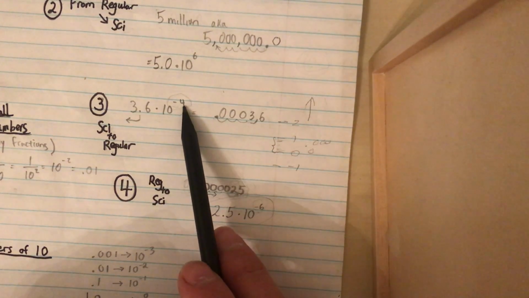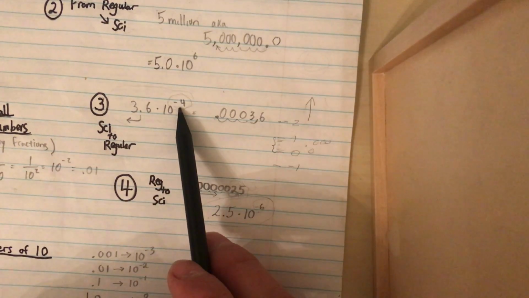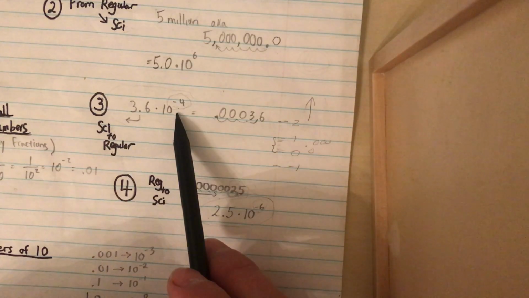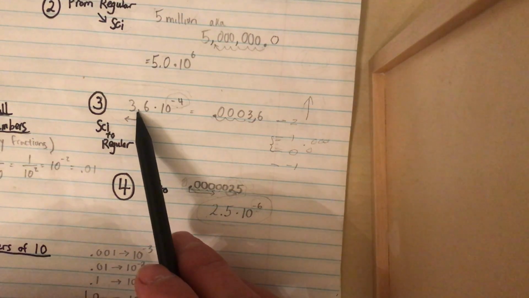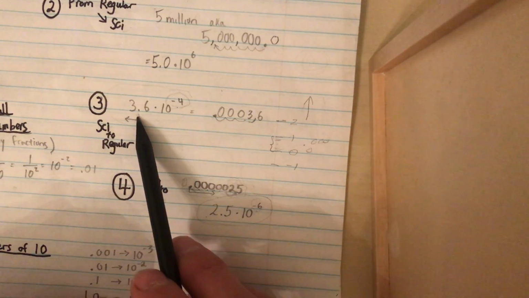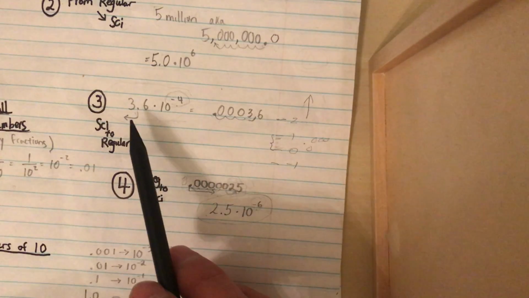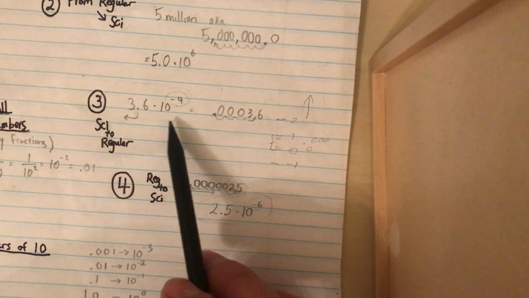So when we're dealing with a scientific notation to start, we see that negative, then we're going to send this decimal in a direction that makes it look like a tiny fraction. Remember, don't send the decimal the wrong way.